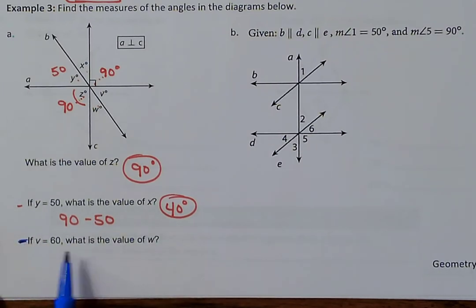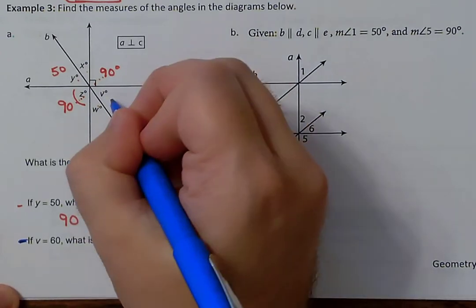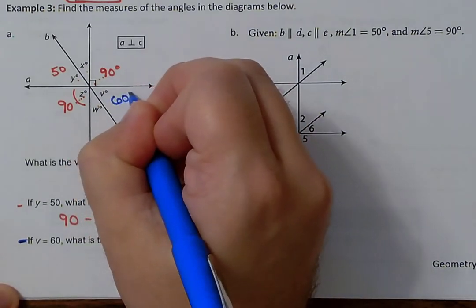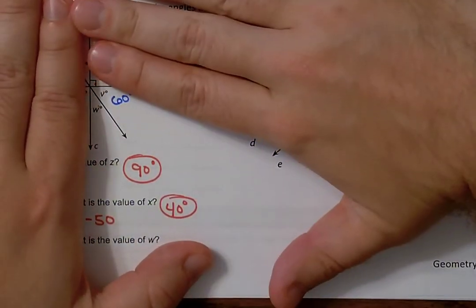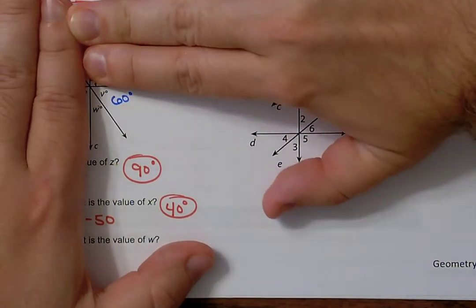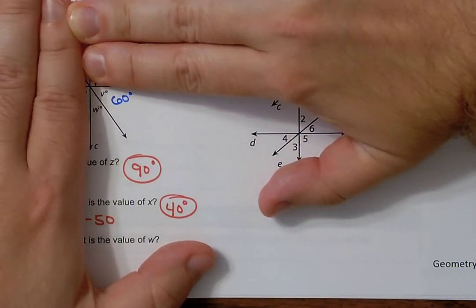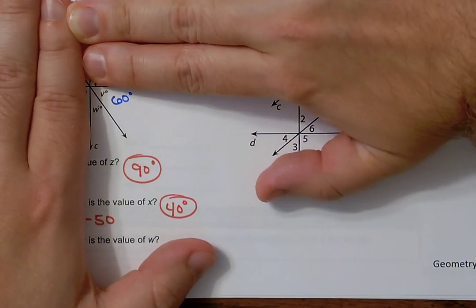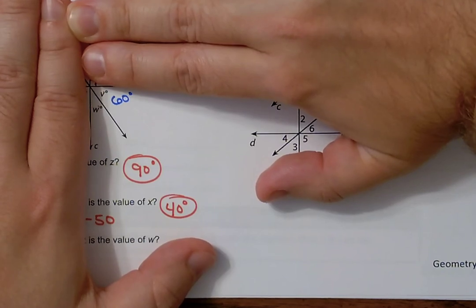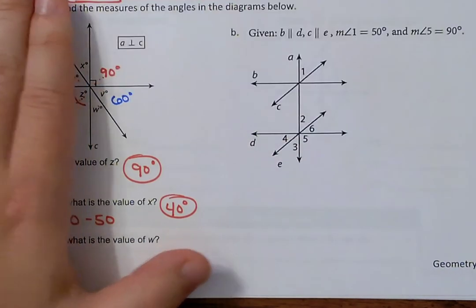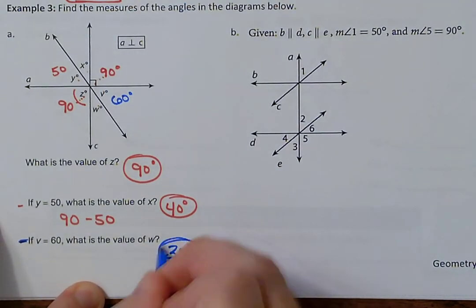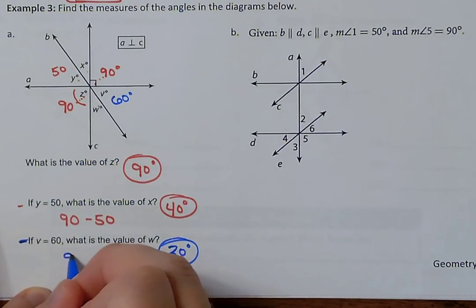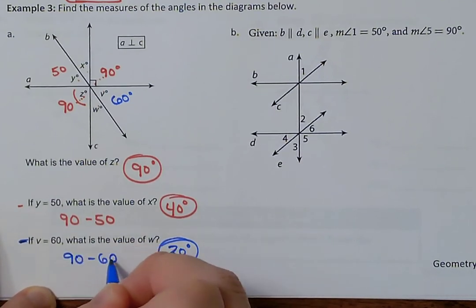Alright, for the third part, it states if V is 60, so if this is 60 degrees, what is the value of W? So again, if I ignore everything else here, these two are complementary, they form a right angle, so it means that they add up to be 90 degrees. So 60 plus what equals 90? In this case, it's going to be 30, because 30 plus 60 is 90. We can also find that by doing 90 minus 60.